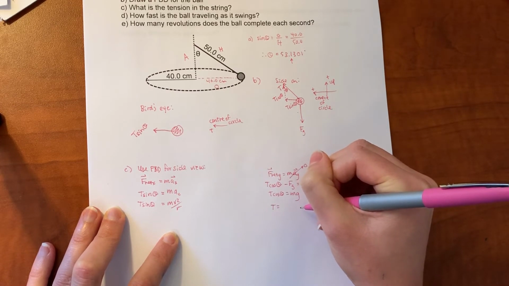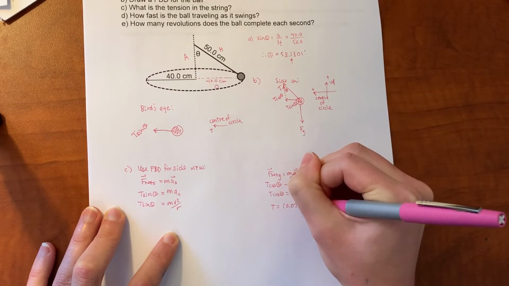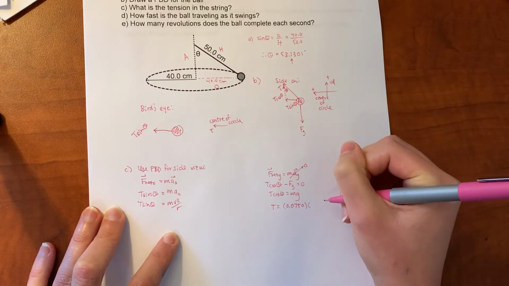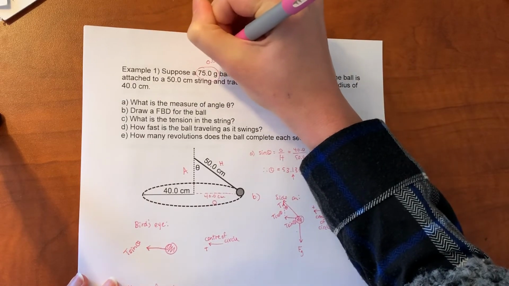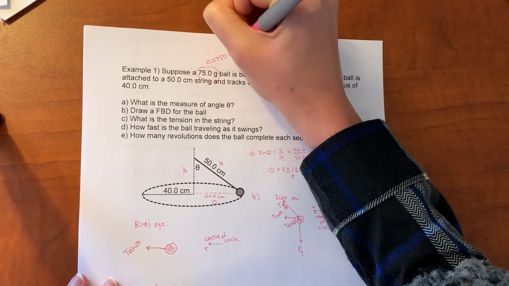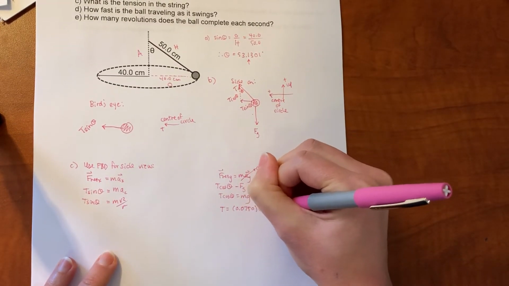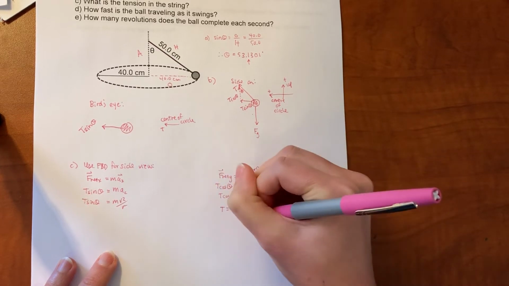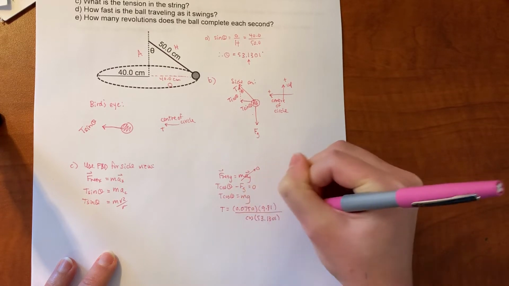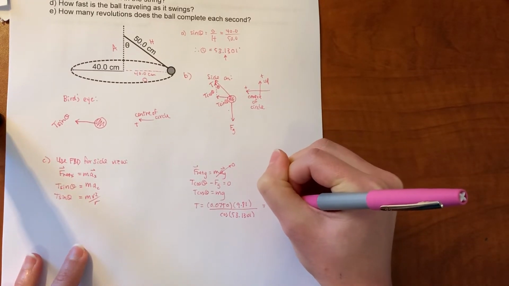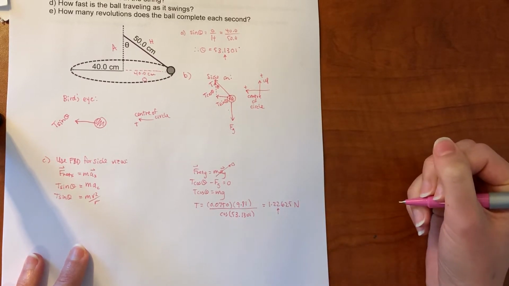Actually, this is solving part C because it was asking for the tension. So plugging in some numbers, I've got 0.0750 kilograms. Don't forget, 0.0750 kilograms is 75 grams, times 9.81 meters per second squared, divided by cosine of the angle we've already determined, 1301. This should come out to 1.22625 newtons to 3 significant figures.